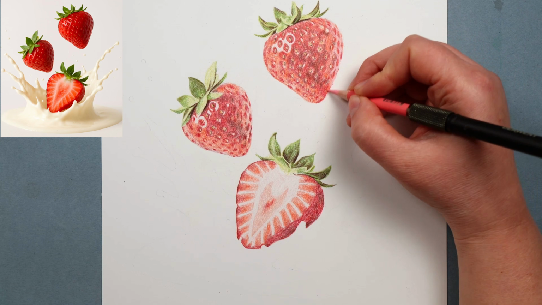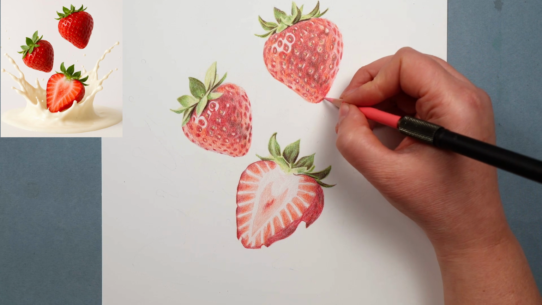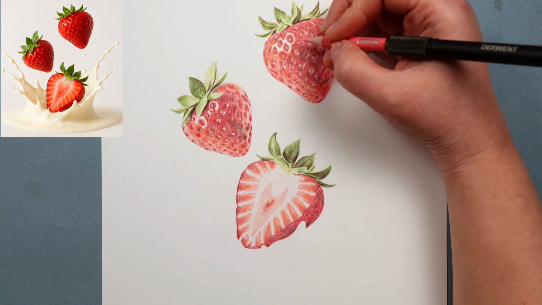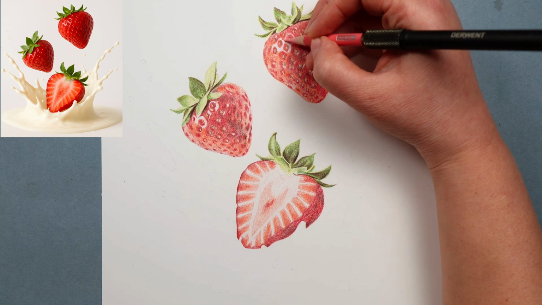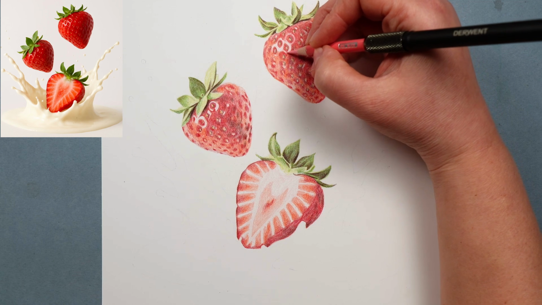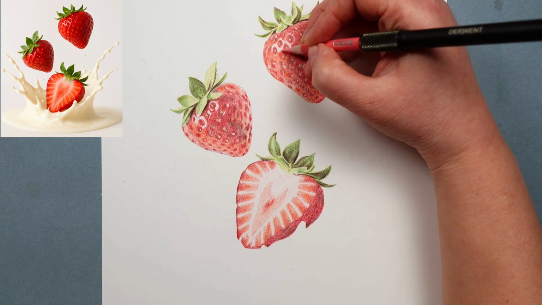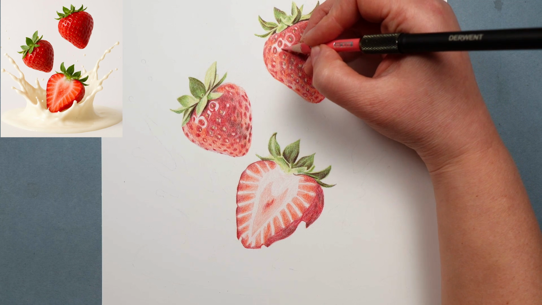It's important to note at this point, I'm not working in any kind of specific order. I'm not working from light to dark or from dark to light. I am literally thinking about the most obvious difference between my drawing and reference photo, and we're just going to keep doing that until it matches.